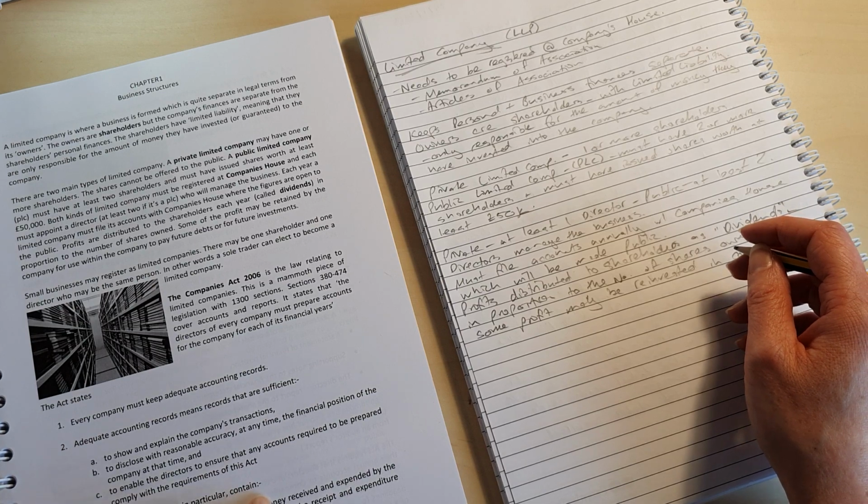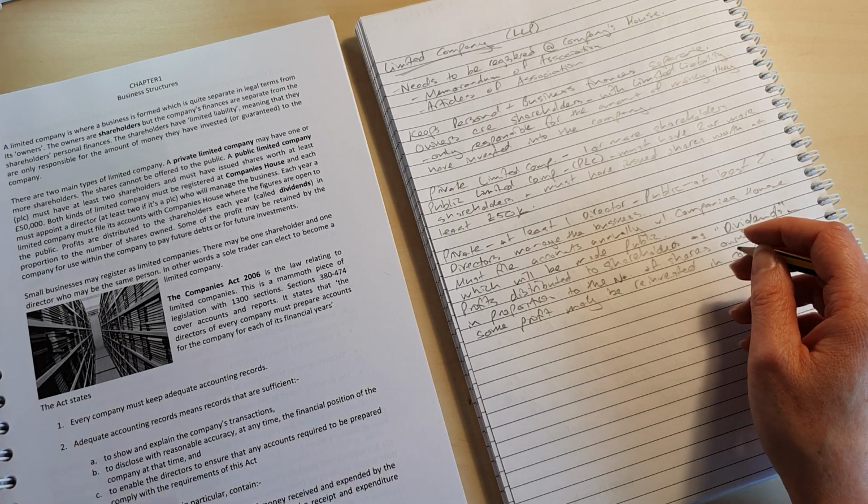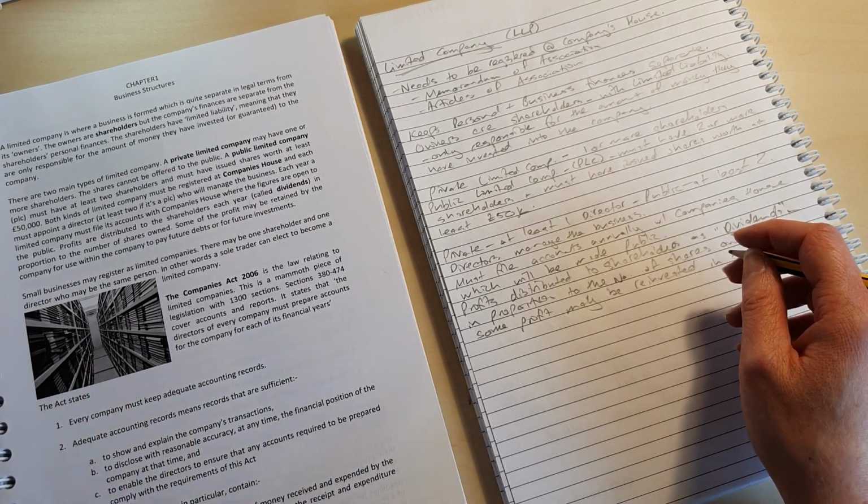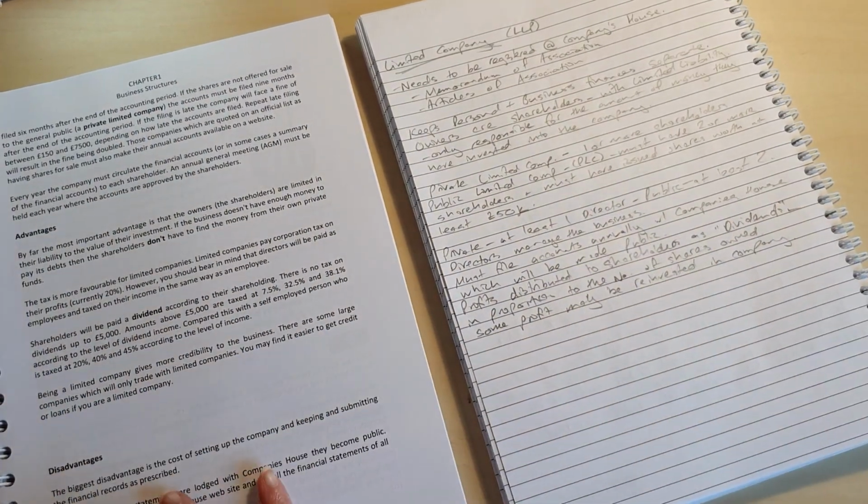Accounting records must in particular contain entries from day to day of all sums of money received and expended by the company and the matters in respect of which the receipt and expenditure takes place, and a record of all the assets and liabilities of the company.